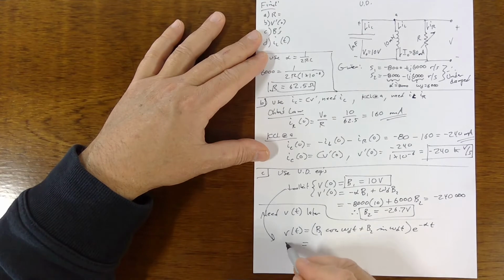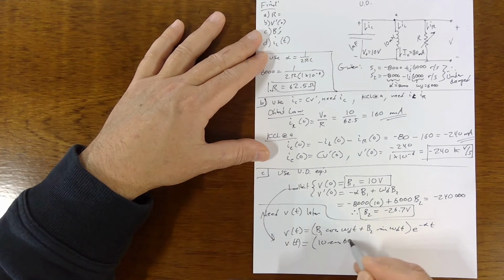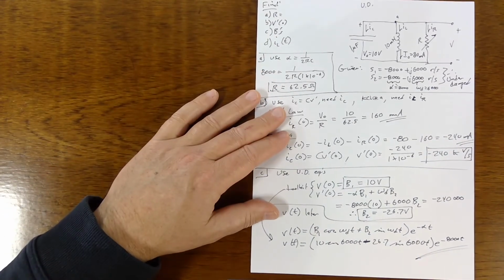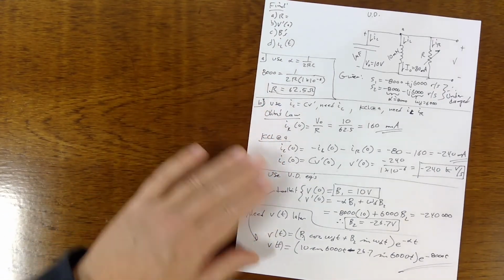We have all of these things. So V of t is 10 cosine 6,000 t plus, minus 26.7 sine 6,000 t, e to the minus 8,000 t. Okay, we're going to need that. All right, so that was a bunch of stuff.